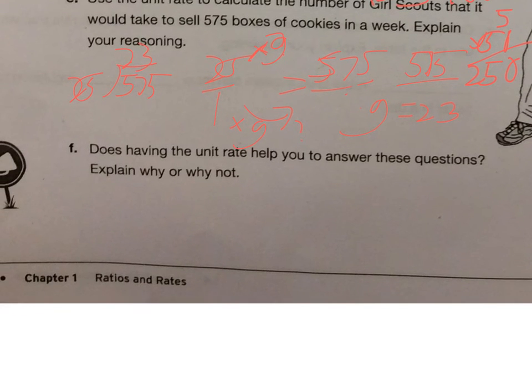Does having the unit rate help you answer these questions? Explain why or why not. So my answer to this is yes. With the unit rate, whatever I'm multiplying by is the denominator. So whatever I multiply or divide by is going to help me. And honestly, I'm always multiplying. I'm always scaling up.